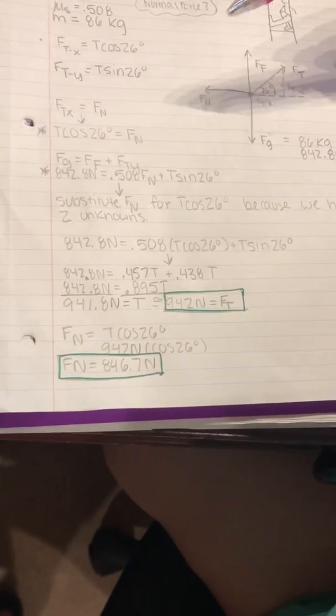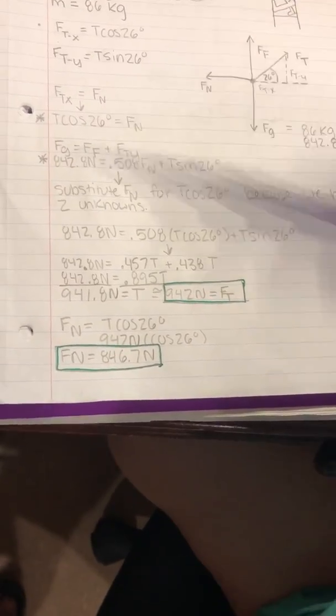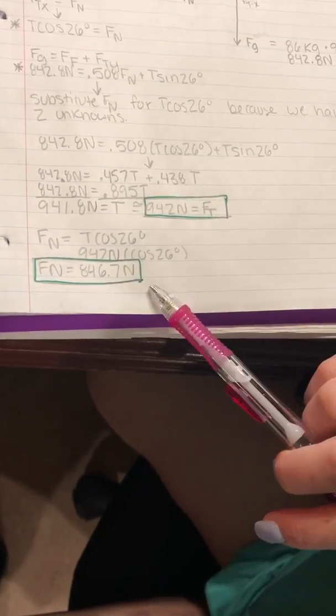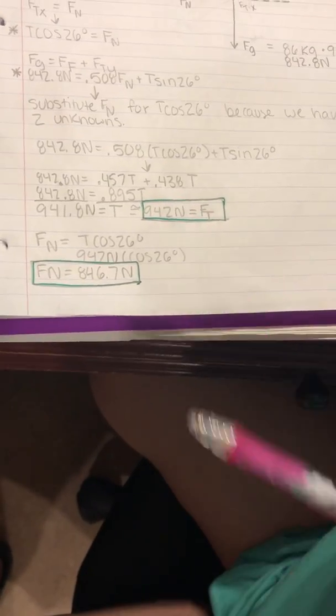So then we still have to find our normal force, and when we go back up to our equation for the normal force equals T cosine of 26 degrees, we're going to plug that in to get 846.7 newtons as our normal force.